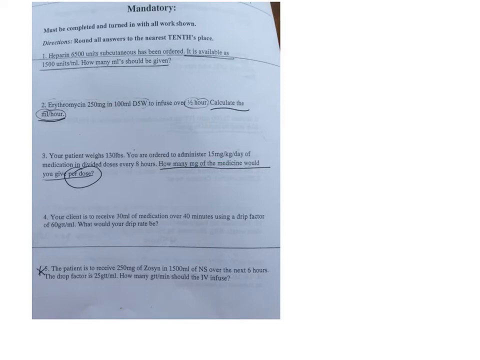So our patient, who's 130 pounds, well, that's not kilograms. Again, I need to figure out what that is in kilograms. So the quick way to take 130 and convert it to kilograms, if you guys recall from doing our conversions, is simply to divide by 2.2.